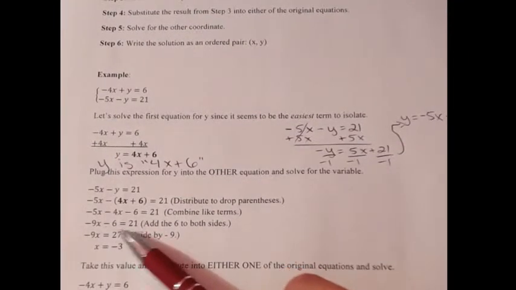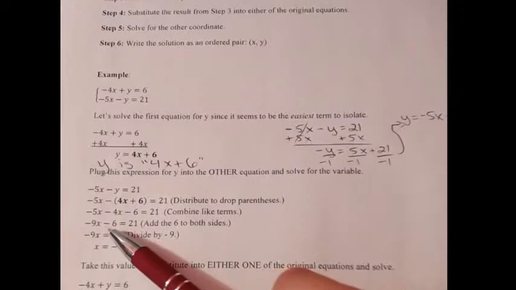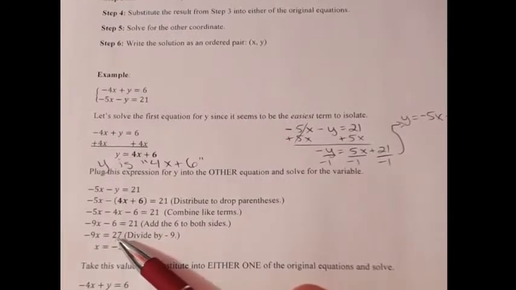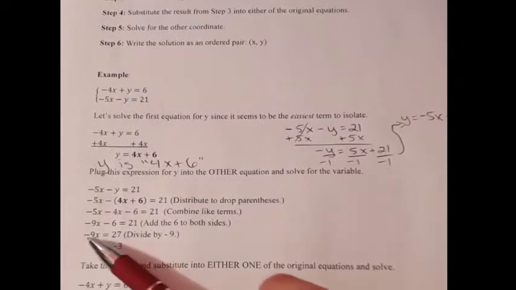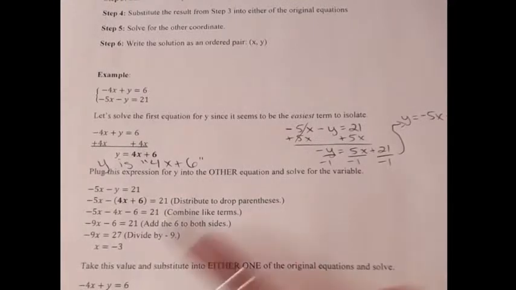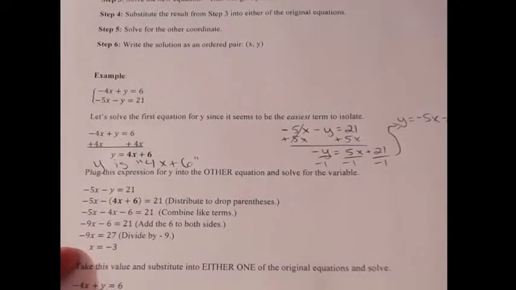At this point, we add 6 to both sides, right? So as a reminder, you're trying to isolate the indicated variable. So we add 6 to both sides, which leaves me with negative 9x is equal to 27. At this point, we divide both sides by negative 9, and I find that x is negative 3. Going through this process, I was able to manipulate one equation so that we had an expression for the variable. So I took that and plugged it into the other equation so that I can actually solve for one of the unknowns. In this case, we found that x is equal to negative 3, which is half the battle.